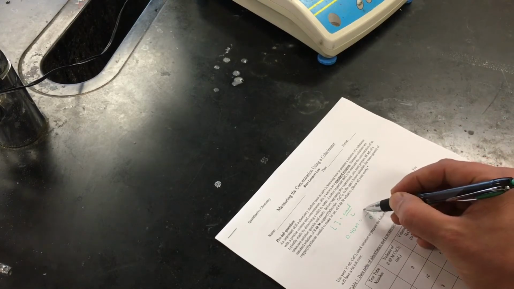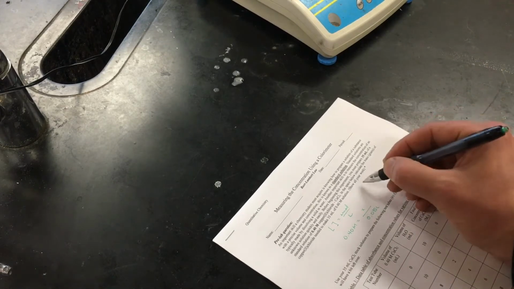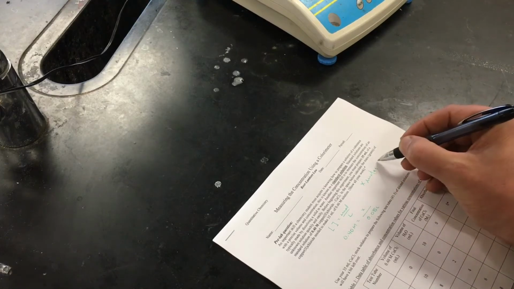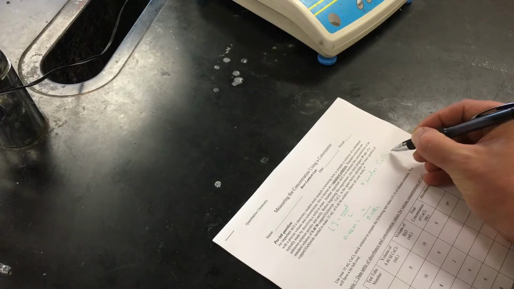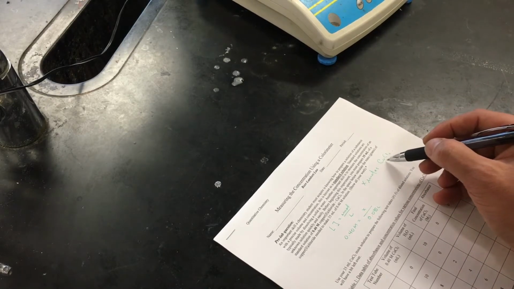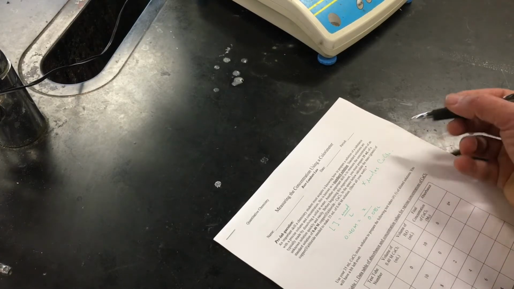So then we can find the number of moles that we need to prepare the solution. And once we have x moles of CuCl2, then we can take the moles and multiply by the molar mass of CuCl2 to get the mass.